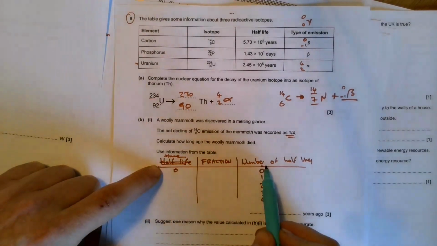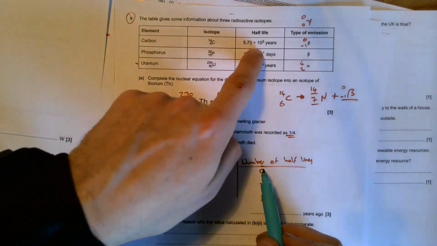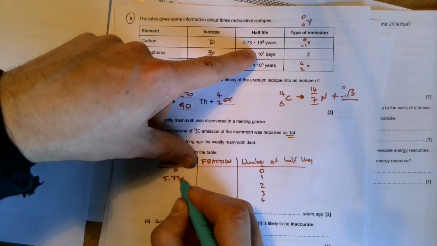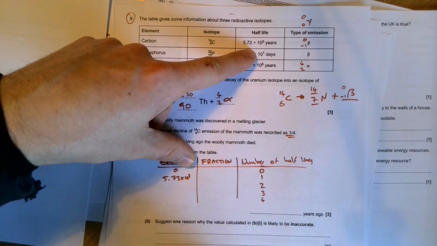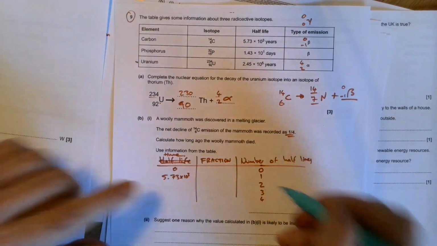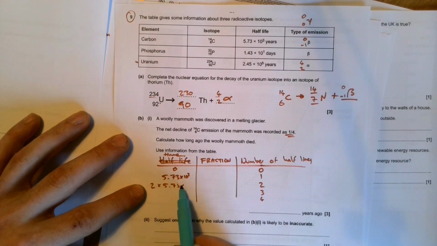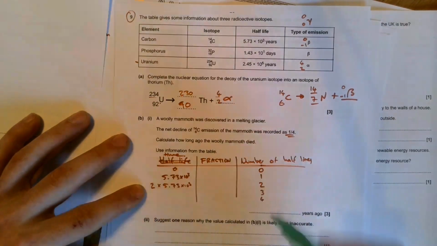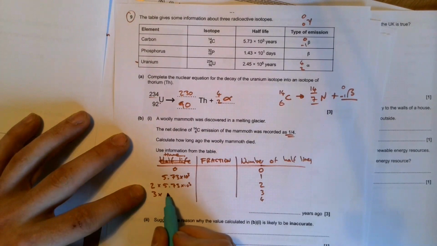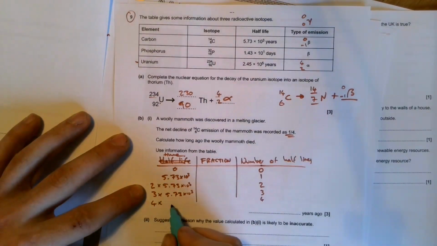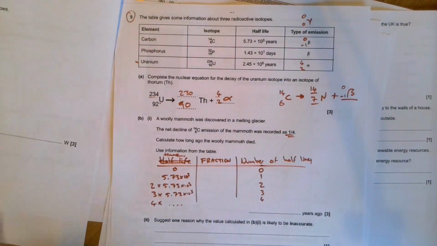After 1 half-life for carbon-14, we've got 5.73 times 10 to the 3. After 2 half-lives, we will have 2 lots of 5.73 times 10 to the 3. After 3 half-lives, we'll have 3 lots of this, and so on. We'll have 4 times this. So let's look at our fraction.